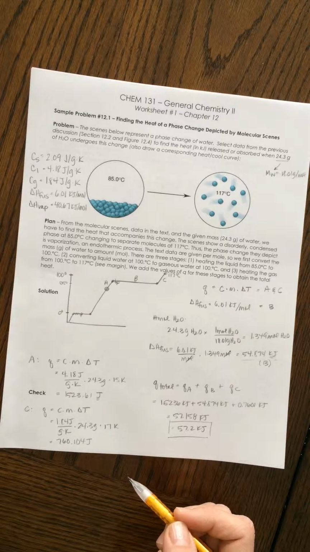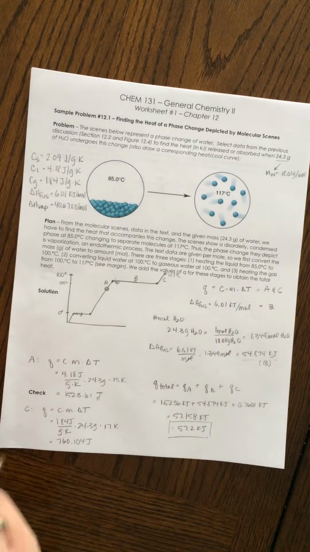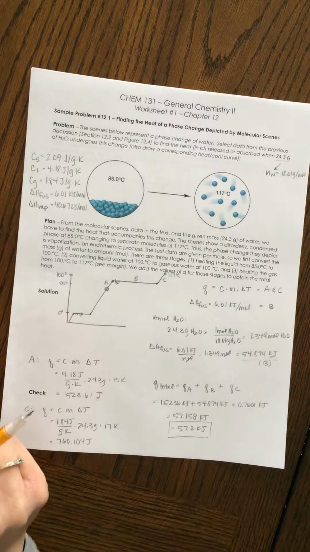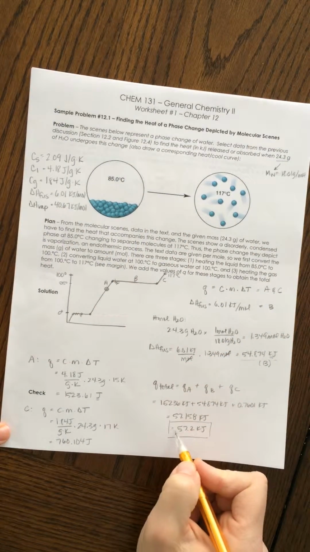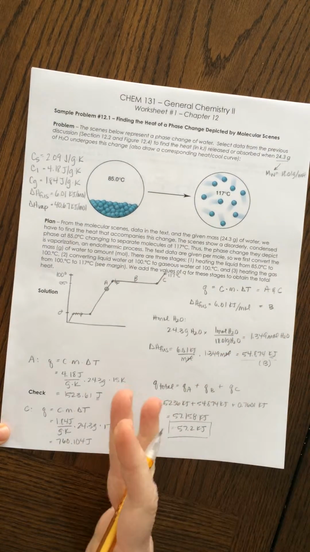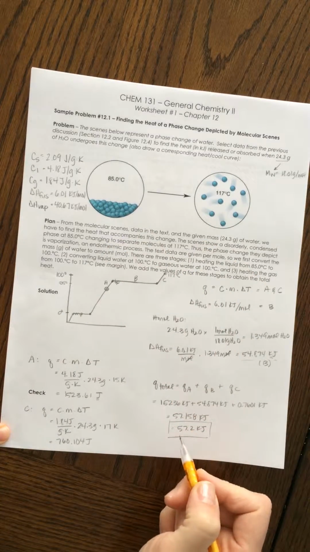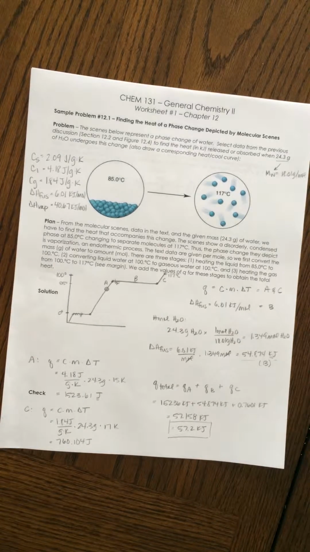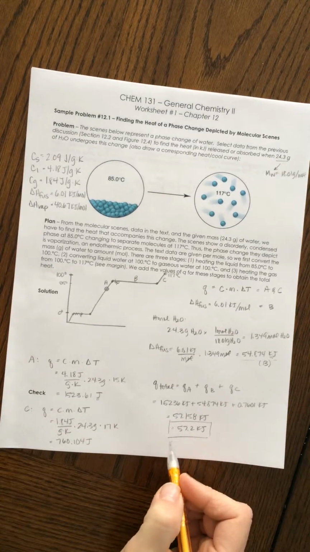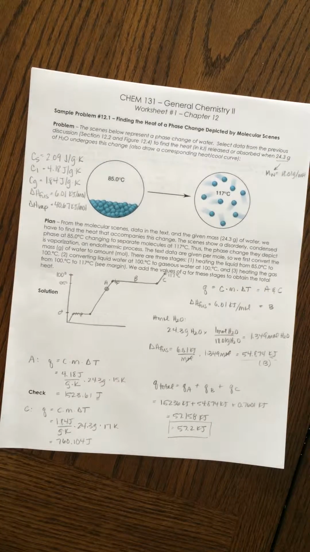Just a couple of other comments. You will likely see a problem like this on a quiz and on an exam. There's lots of ways that I can make different permutations of this problem. This one happens to be heating, so in this case Q is going to be a positive value. If you were cooling, that would mean heat would be given off, so this would end up being negative. That's not something you'd lose a lot of points over. But just remember that these are reversible processes, heat being put in, heat being lost.